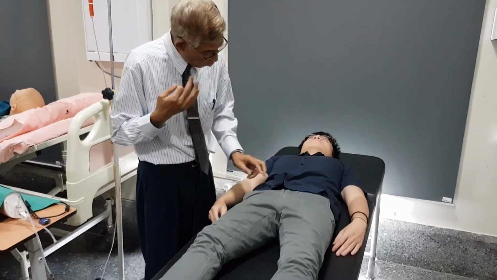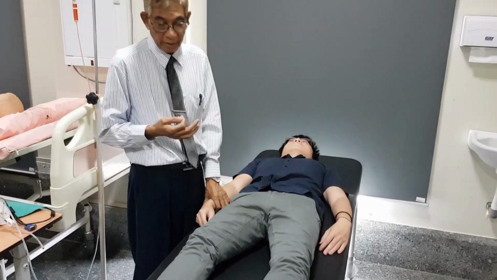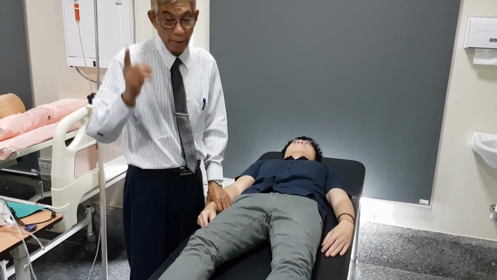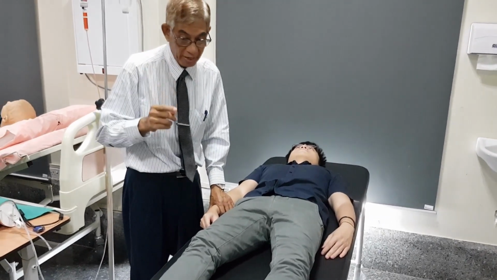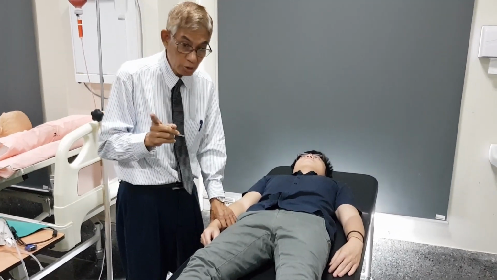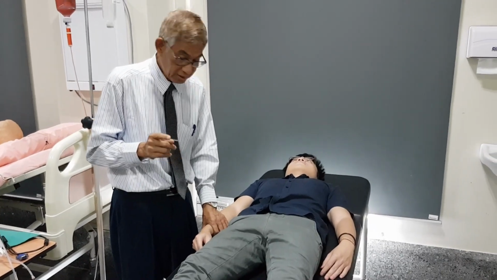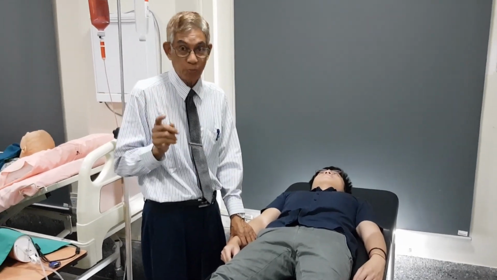As a last action, you have to do the PR in the lumbar spine examination if you have a chance. Okay, these are the lumbar spine examinations.